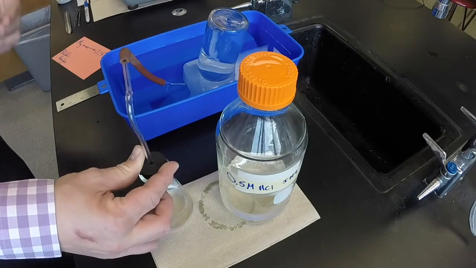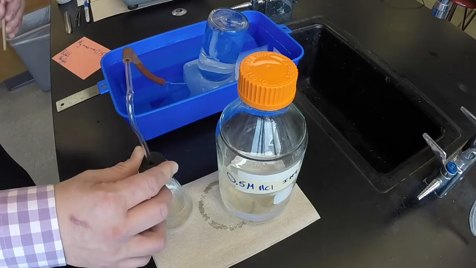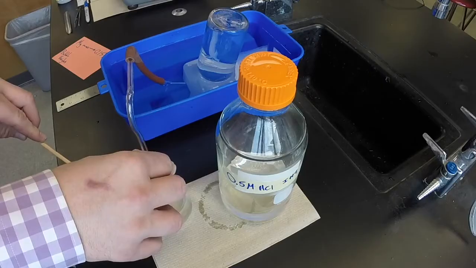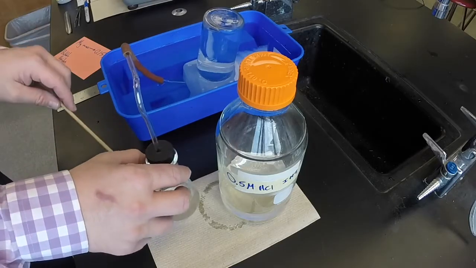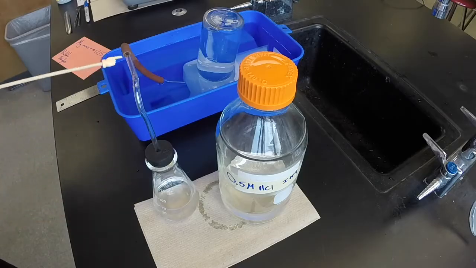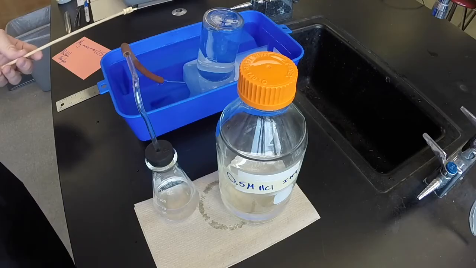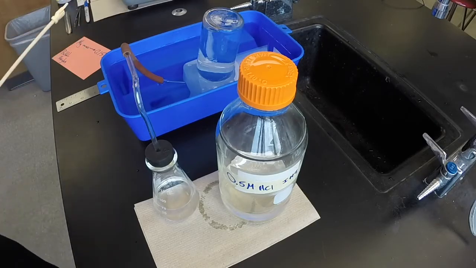This is a technique developed several hundred years ago by early chemists. And what will happen is, as the magnesium reacts in the flask, the hydrogen gas will be produced, and it will bubble through this tube and up into the glass jar. The glass jar will be filled with hydrogen gas at the end.